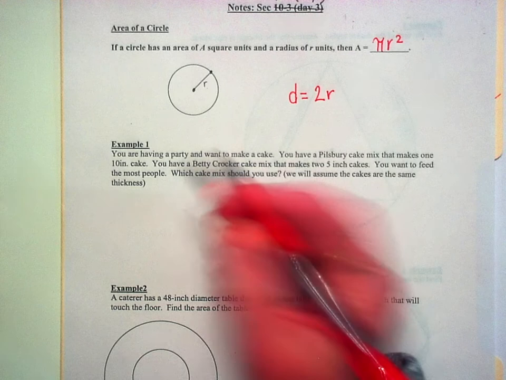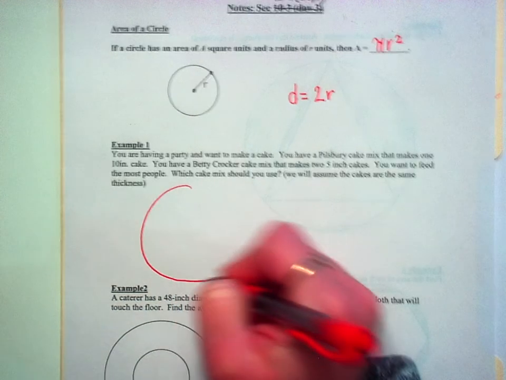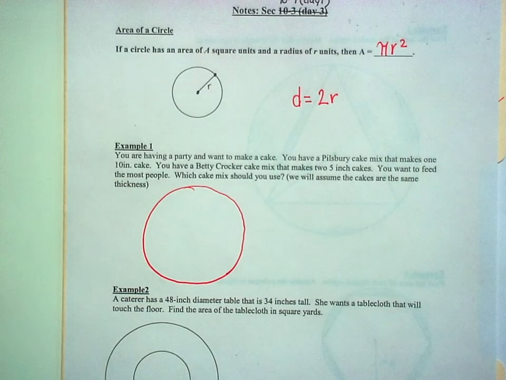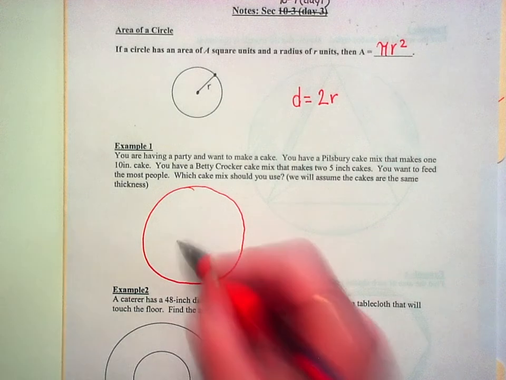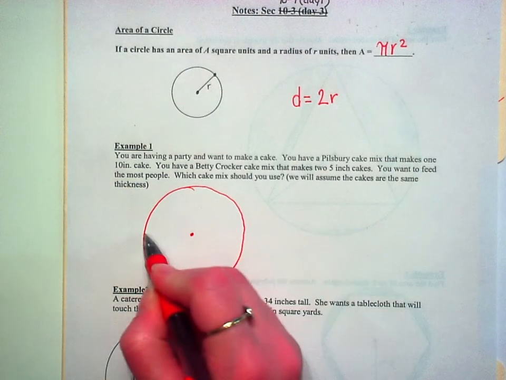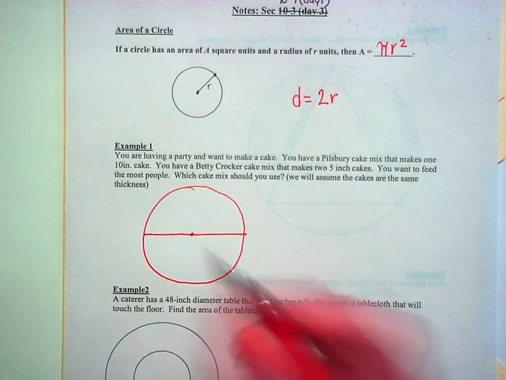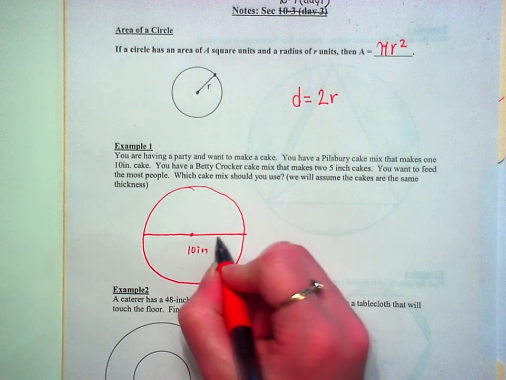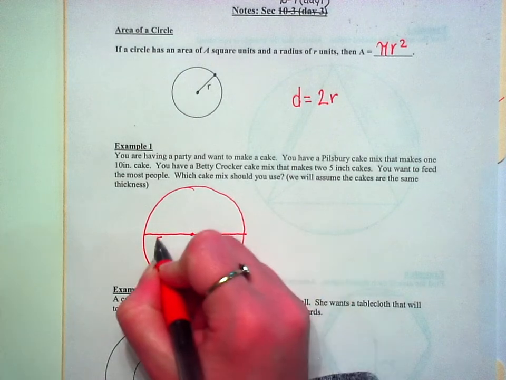So 1 10-inch cake. When they say 10-inch cake, like if you go to a pizza place and they say we have a 14-inch pizza, that's the diameter. So when they say 10-inch cake, they mean the diameter is 10 inches. So this is a 10-inch cake. That means the radius would be 5 inches here and 5 inches here.